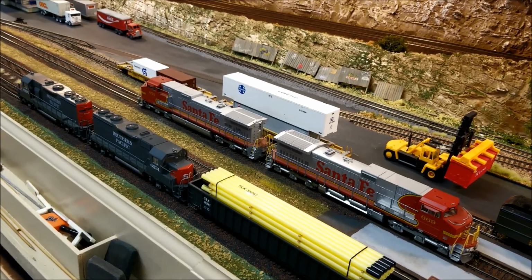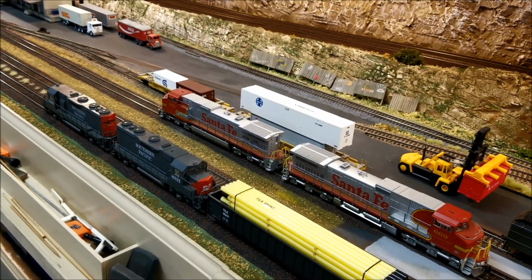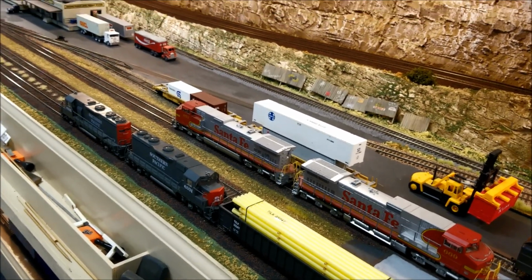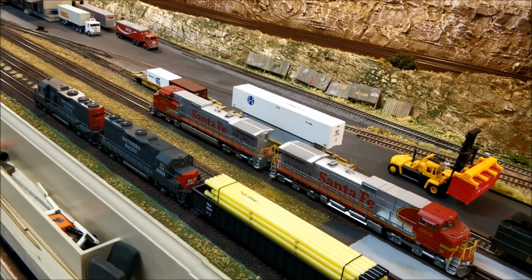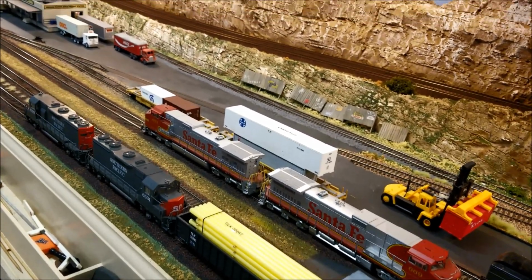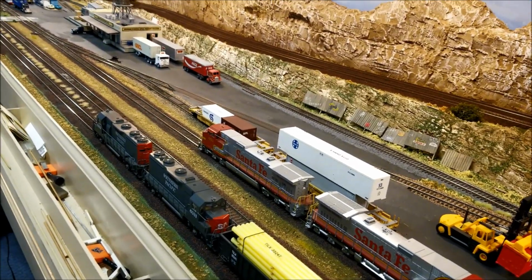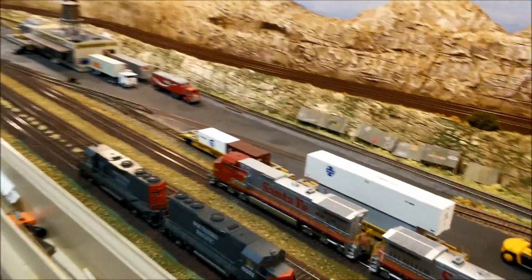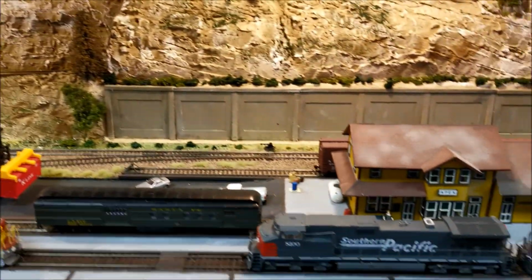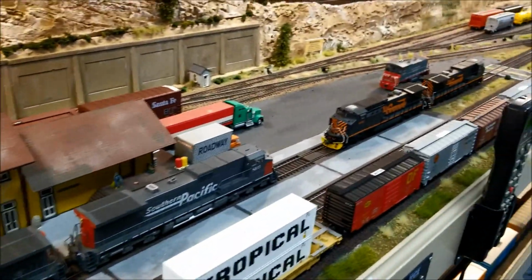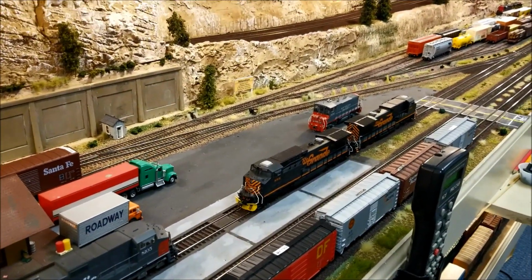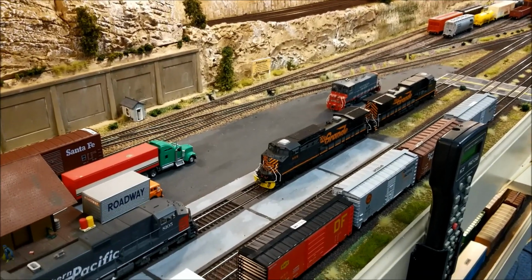Neither one of them have layouts, and they got this great inventory of trains and engines, so they bring them over here and park them. Like we need more engines. Okay, all right, people. Everybody understands that statement. But anyway, just an update on the Grande Pacific Dash 9 fleet.